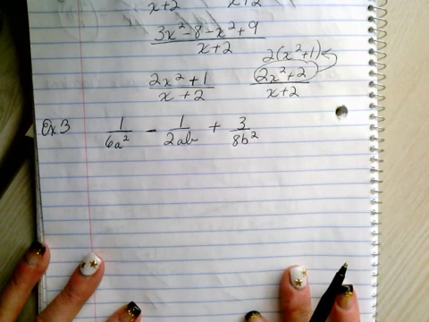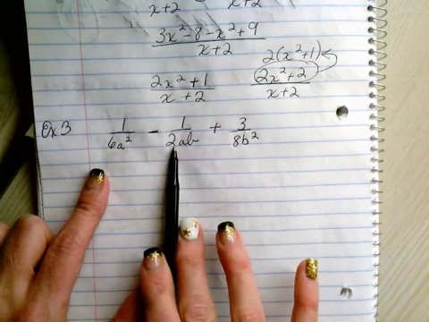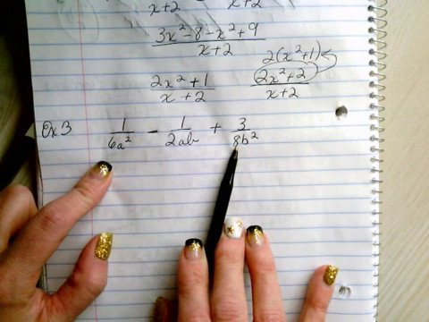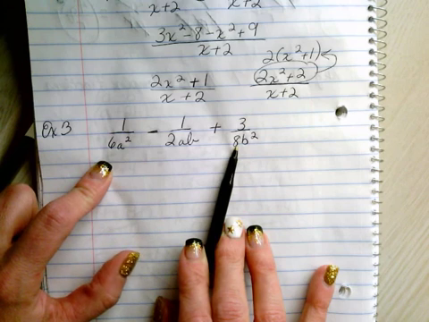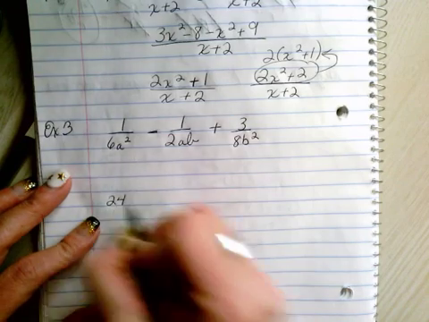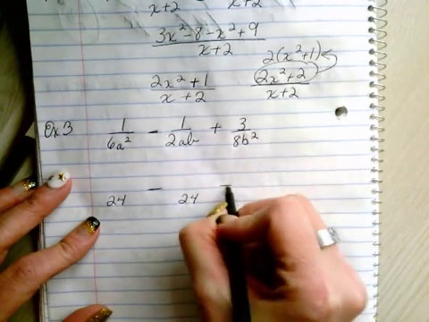So first thing we need to do is get a common denominator. Okay, numerically, I have a 6, I have a 2, and I have an 8. What would the lowest common denominator of those three number values be? Any ideas? 6, 2, and 8? 24. Nothing better than 24. Yep, 24. And this is just how I build mine. You might do yours a different way.